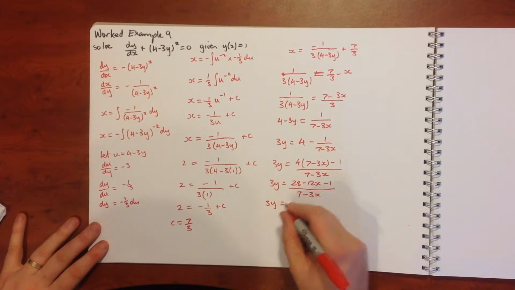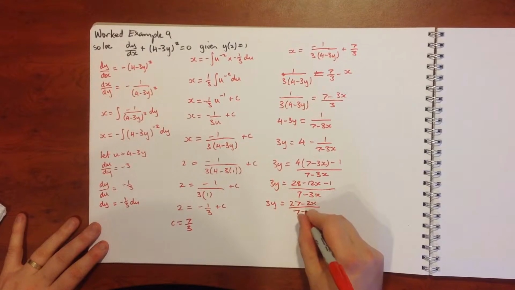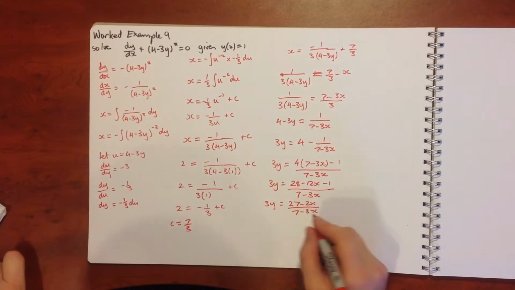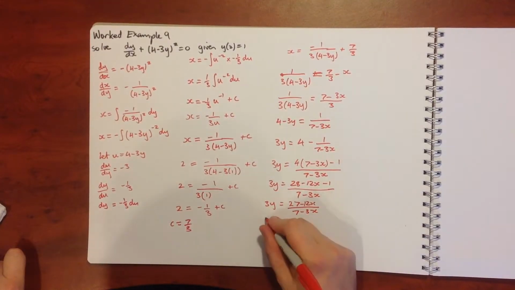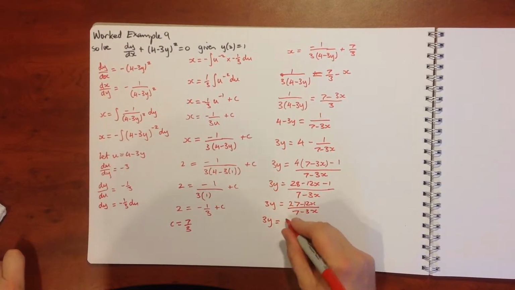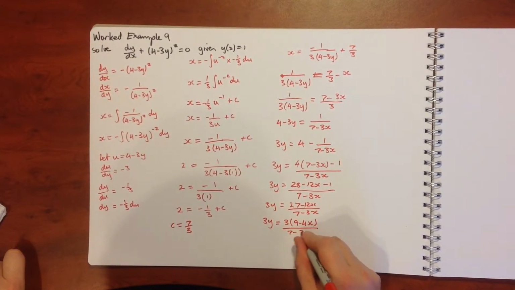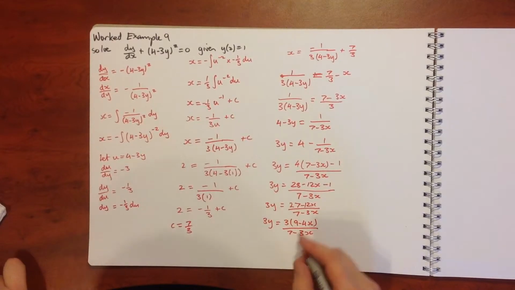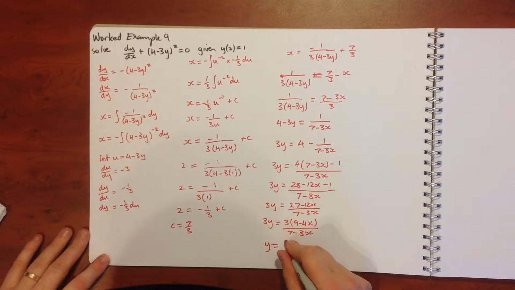So 3y equals (27 minus 12x) over (7 minus 3x). We can bring out a 3, so 3y equals 3 outside of (9 minus 4x) over (7 minus 3x). When we divide by 3, our 3s cancel out, and we get y equals (9 minus 4x) over (7 minus 3x).